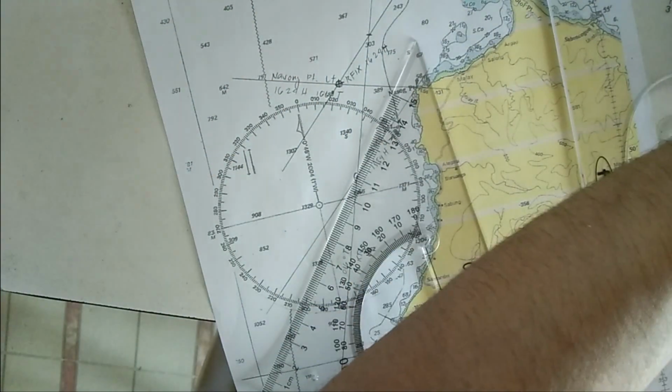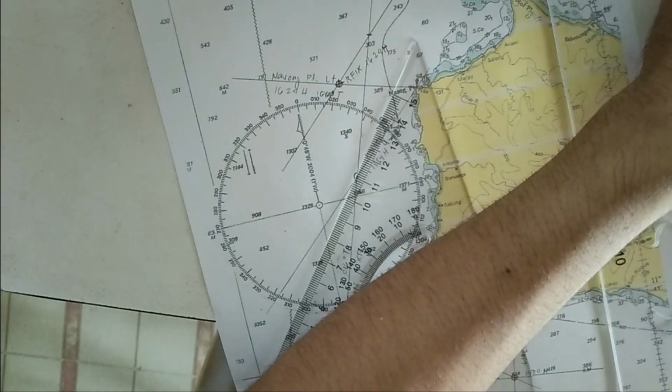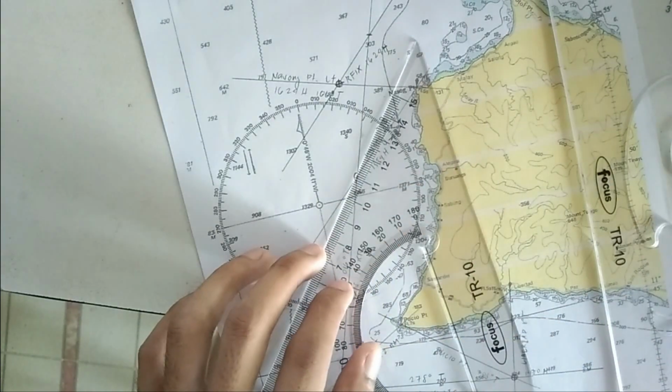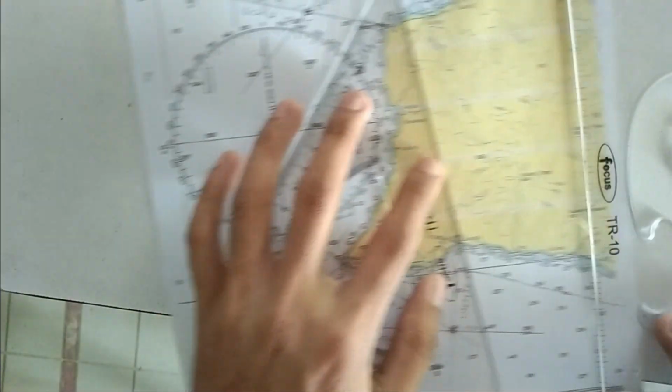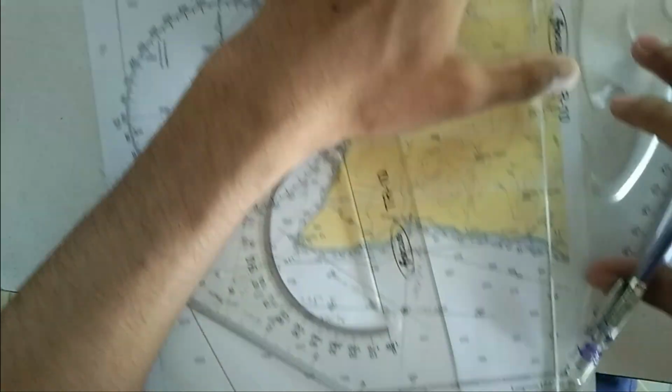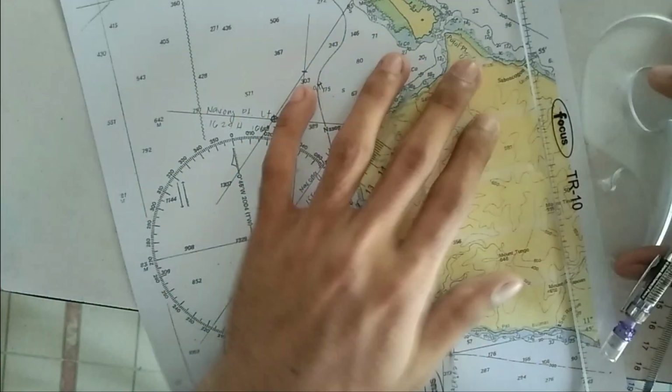And lastly, the thing we need to do is to locate the coordinates of the running fixed position of 1624, the latitude and the longitude. So first is the latitude.